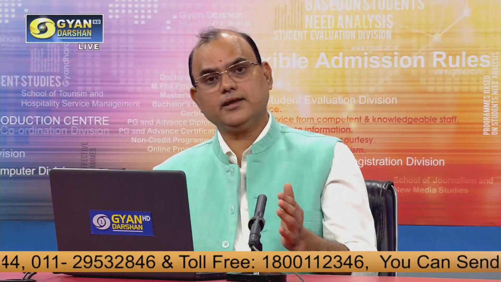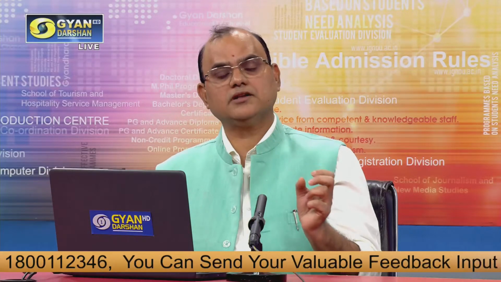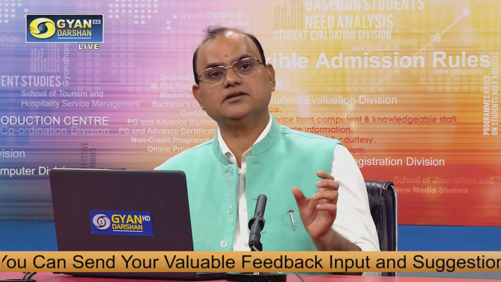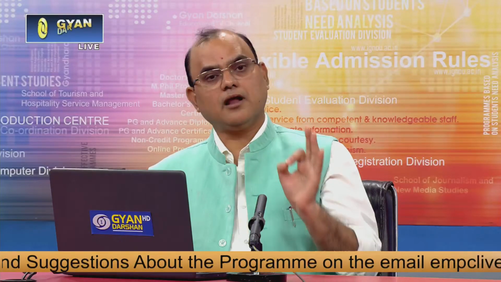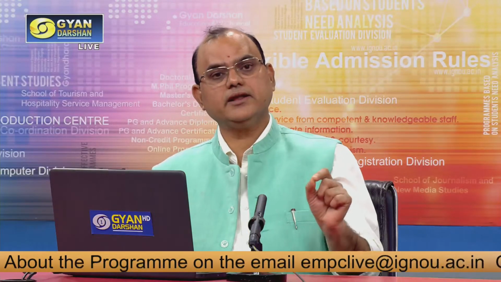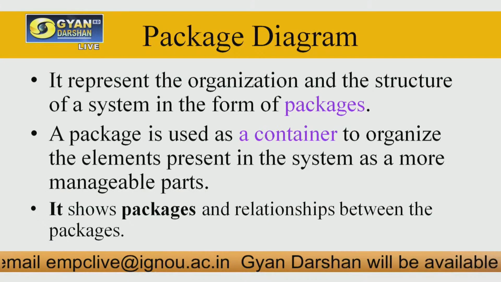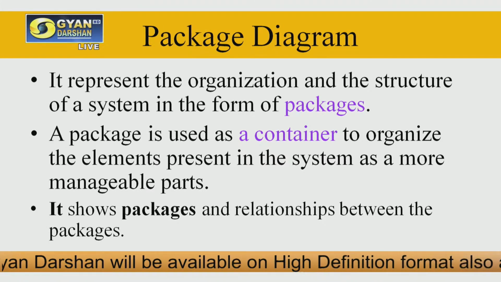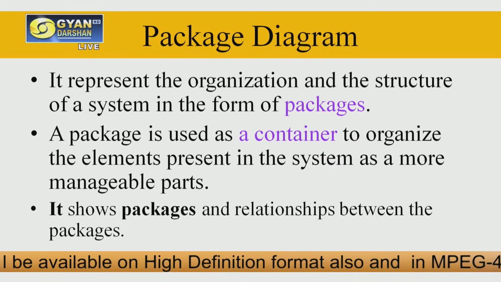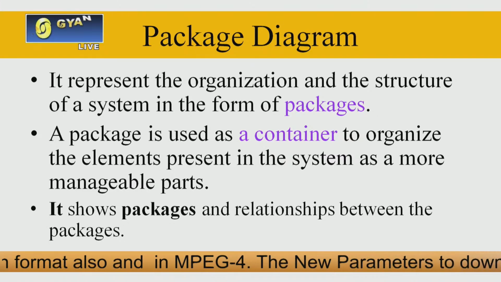But similarly, if in my system I am making certain things which are grouped together logically and which can be seen as a logical independent part, and to manage that part I am doing a packaging of that, it means logically I am putting certain functionality in a package, and that functionality is being named with the help of a certain package name. So all these things can be seen as independent packages, and basically you can say that there is a container, and inside that container you are putting something, and that is nothing but a package.